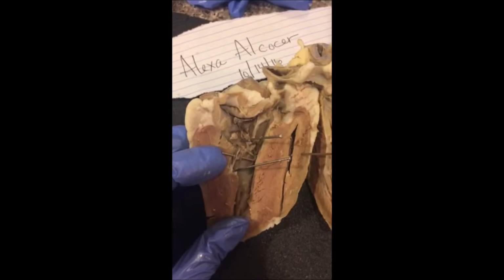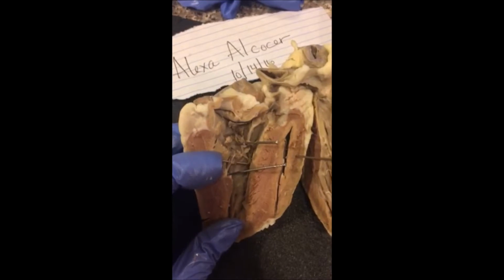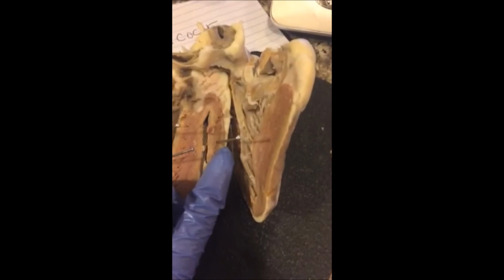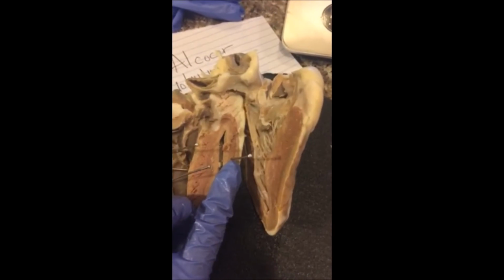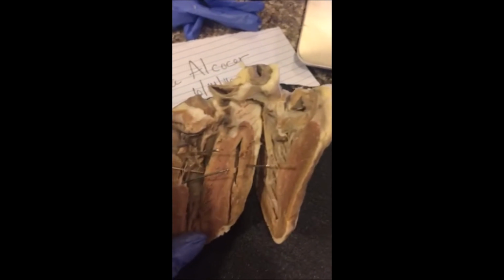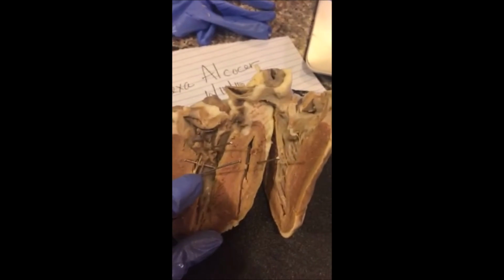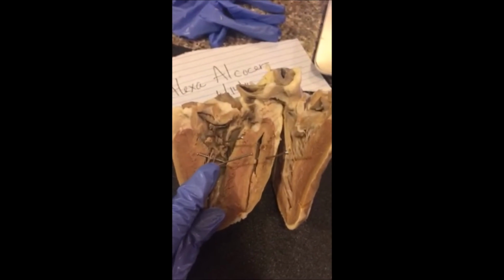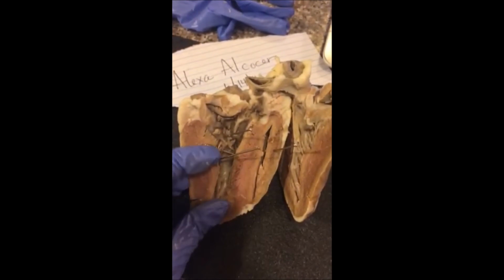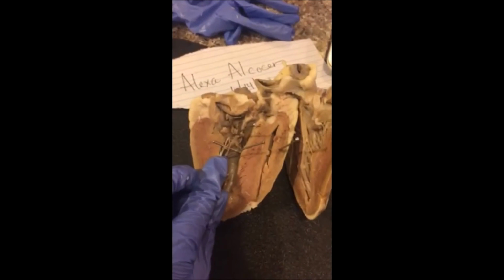This pin represents the trabeculae carneae on the inner surface of the ventricle, and the intraventricular septum is located here. Then we have the bicuspid, which is located here, and then the tricuspid is located here. The chordae tendineae are these vein-like structures here.